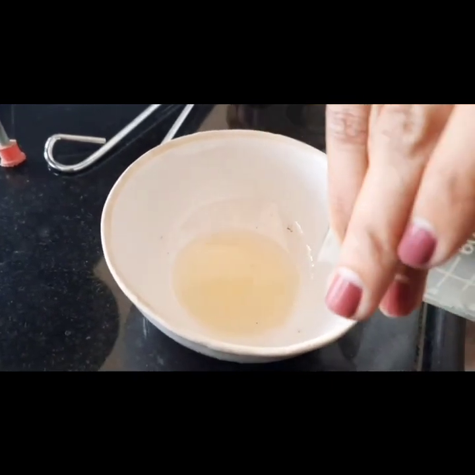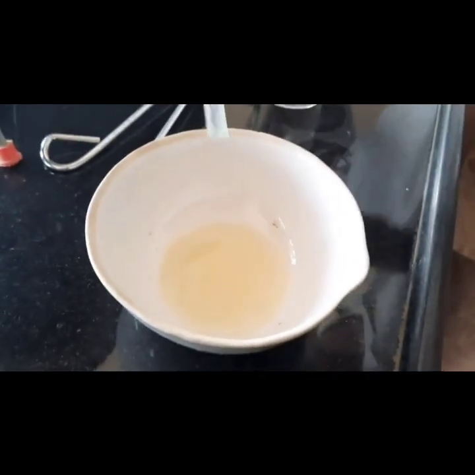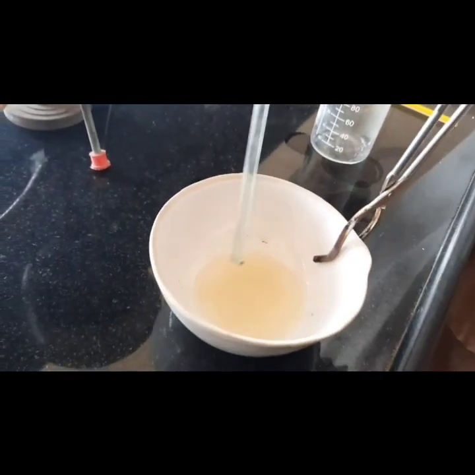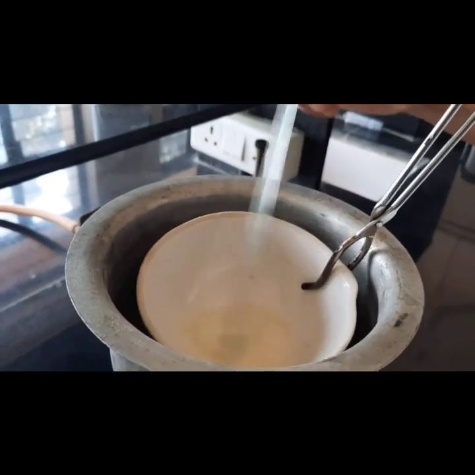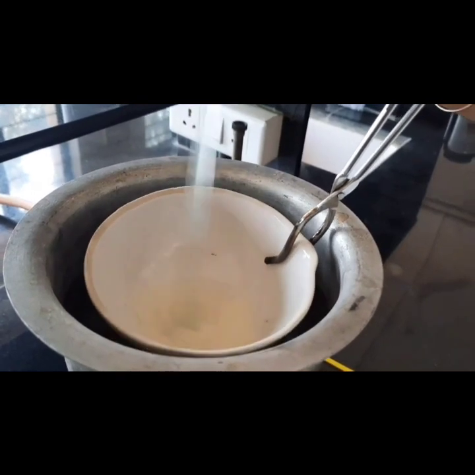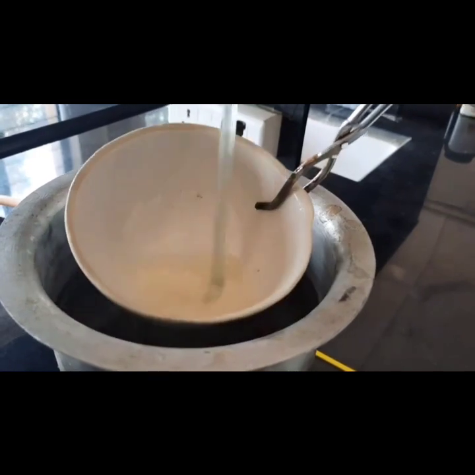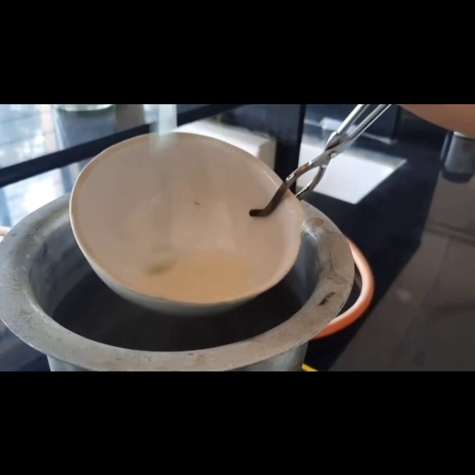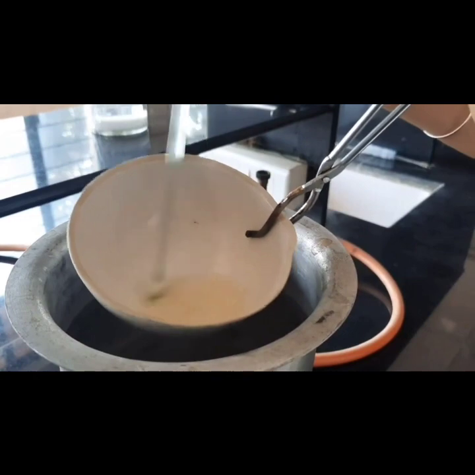Now we will mix our first phase over a water bath, we will mix the two phases. So see, the viscosity is increasing, that is cold cream formation is taking place.